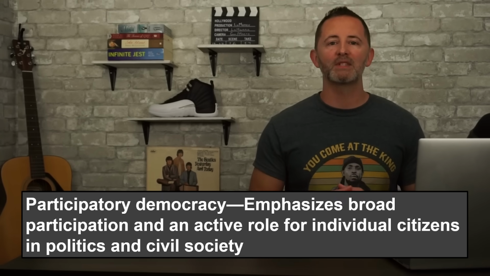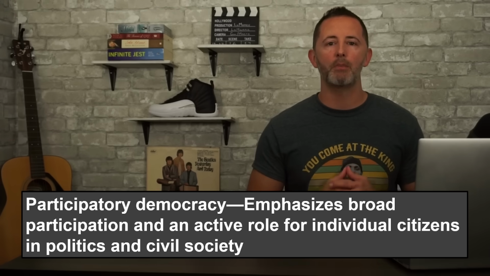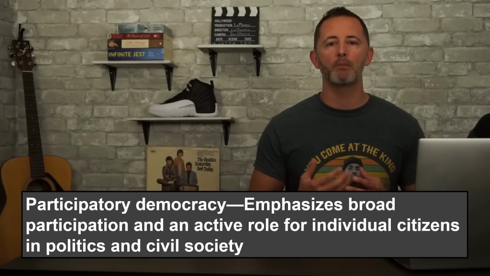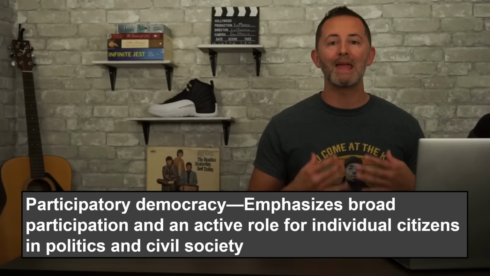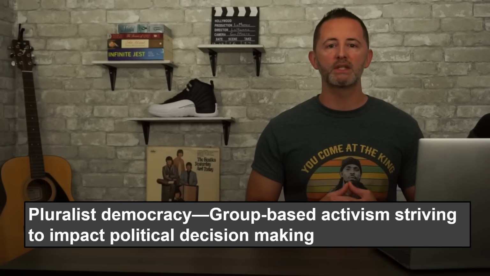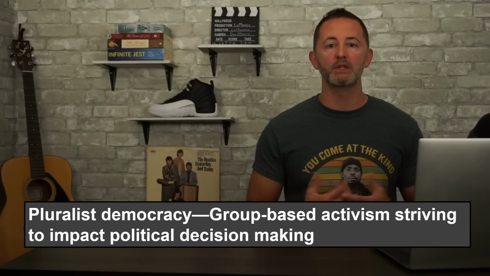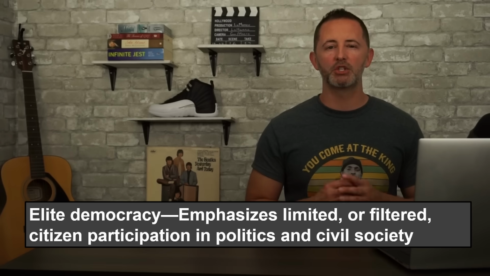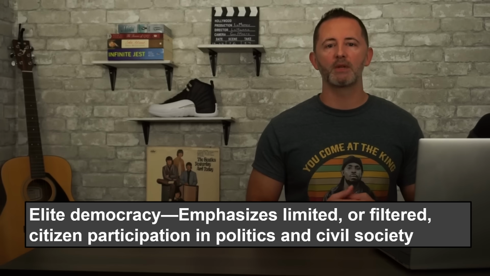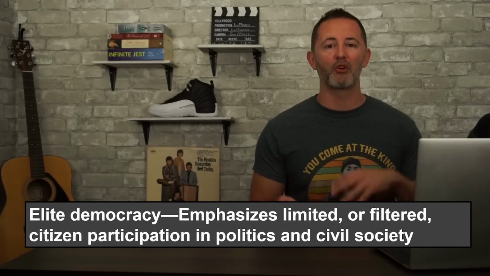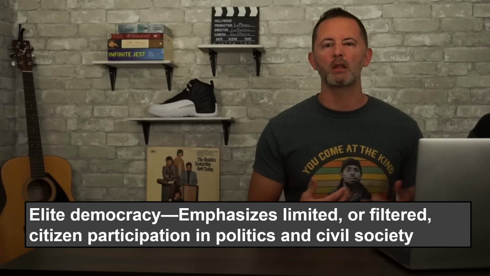Participatory democracy emphasizes broad citizen participation in politics and civil society, allowing as many people as possible to have an influence on public policy. It's focused on the individual. Pluralist democracy focuses on the role of group-based activism, such as interest groups and political parties, and these groups compete for power and influence over policy. Elite democracy suggests a more limited or filtered role for individuals, like when people vote for representatives instead of voting on policies, or with the Electoral College when people vote for electors instead of actually voting directly on the president.